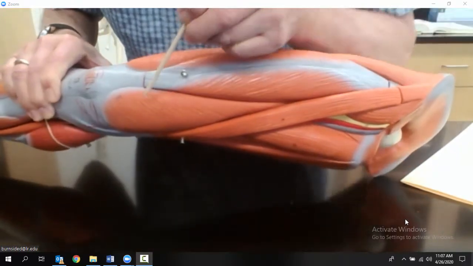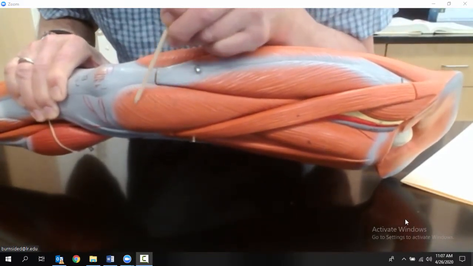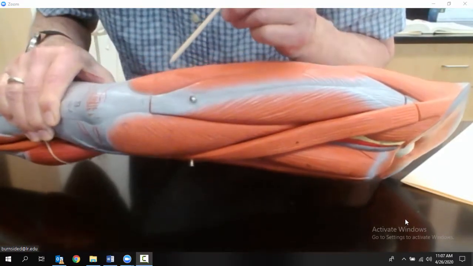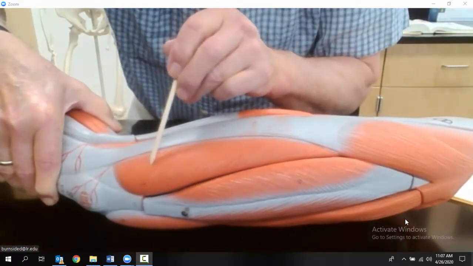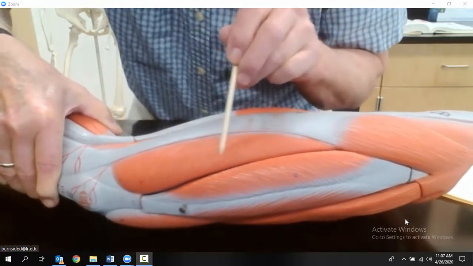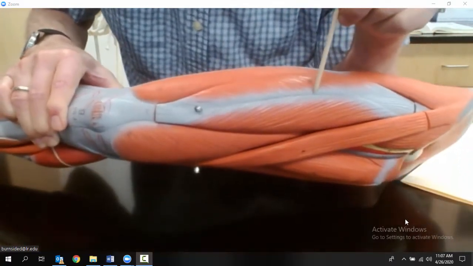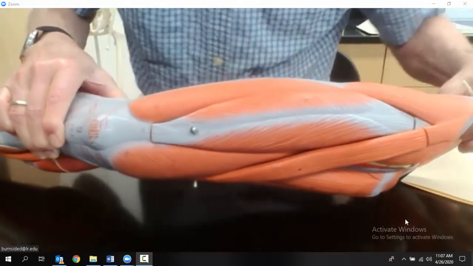Then this big medial muscle right here is called the vastus medialis. And this muscle in the lateral position is called the vastus lateralis. And then underneath the rectus femoris is the vastus intermedius.